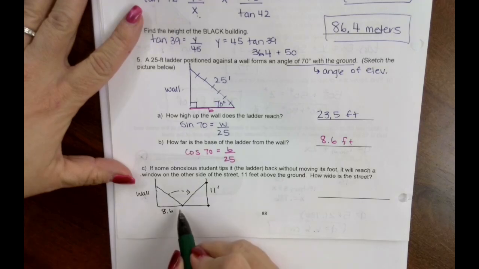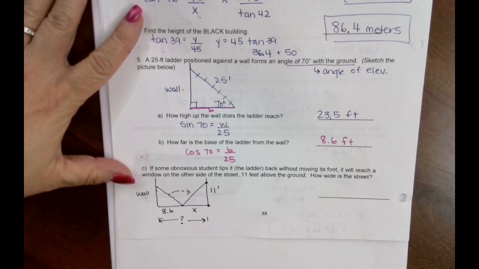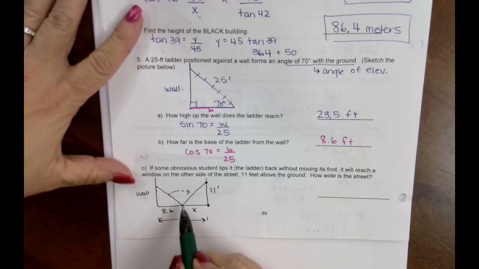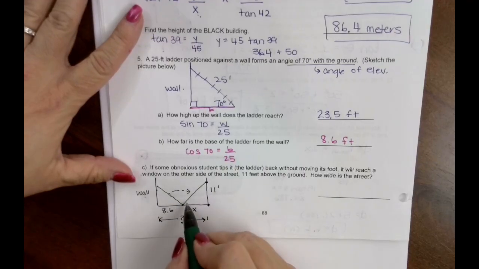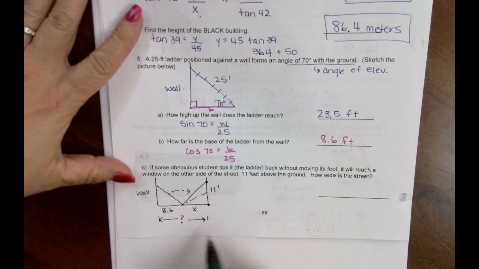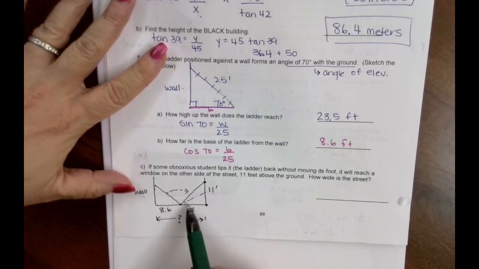Okay, so now I'm going to take this ladder and tip it over here, and this is what I need because this is my street right here. So I need to know what is this overall distance. Well, I cannot assume that this angle and this angle are the same, right? I can't say, if this was 70 degrees, this is 70 degrees. I don't know that. I drew it so that it looks pretty similar, but my ladder might be here, and that wouldn't be the same. So that's not necessarily true.